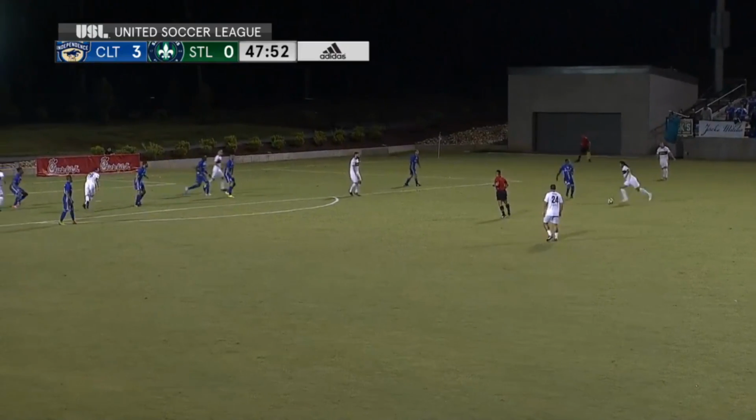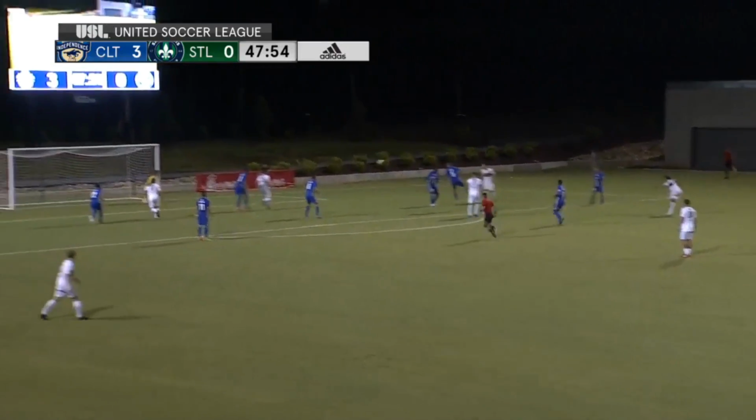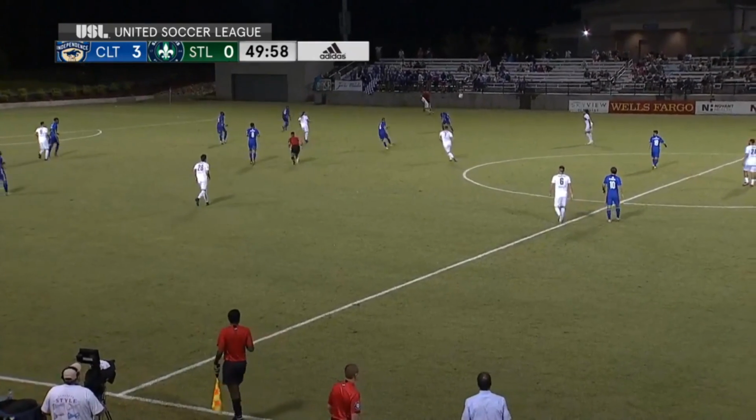Here I get the ball, I do a little move, cut it back into my center mid, who does a really good job to fake the shot, cut it back on his right foot, and almost have a pretty good chance there.